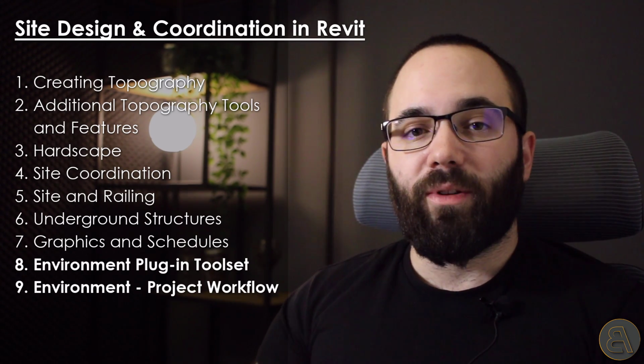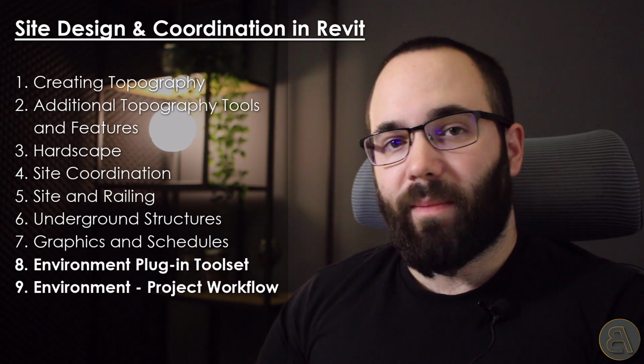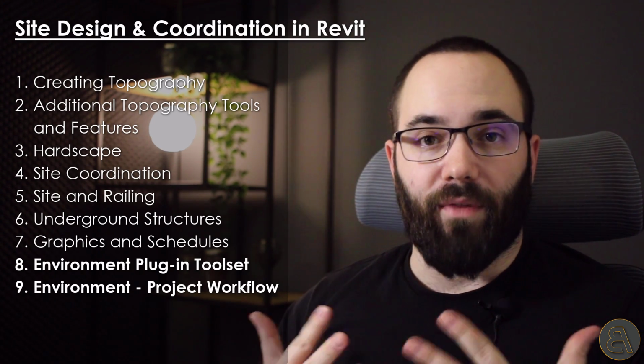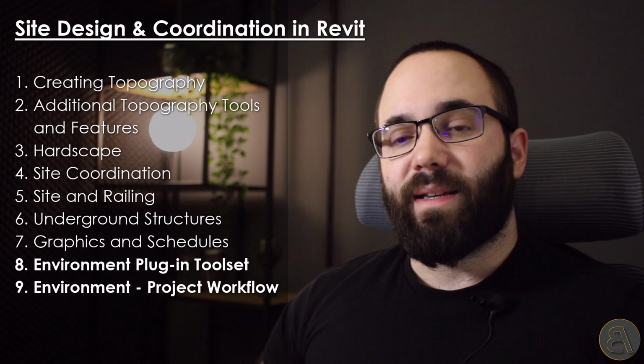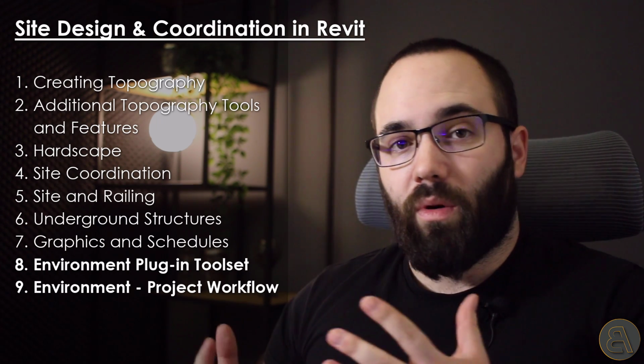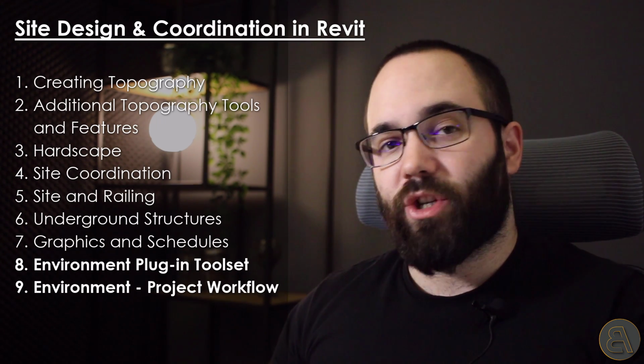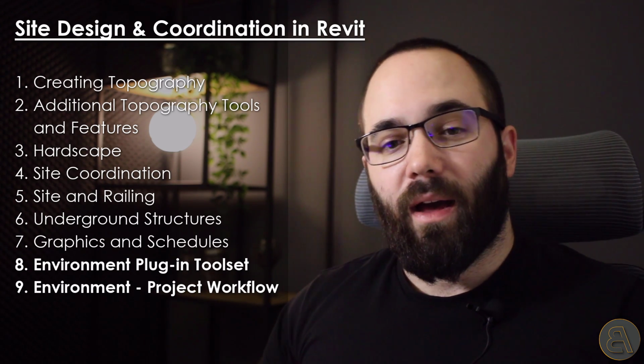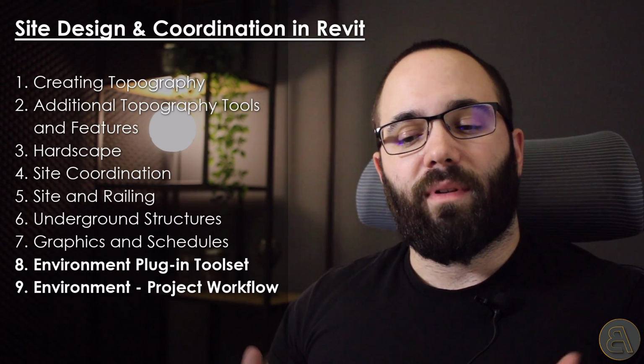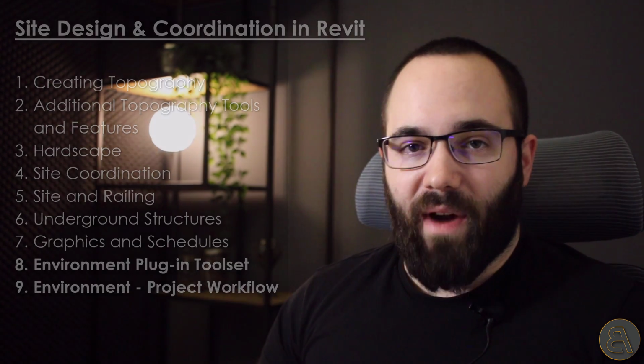And then we come to the 8th and 9th chapter, which are dedicated to the environment plugin. So this is a plugin dedicated towards site creation and topography and generally landscape architecture inside of Revit.